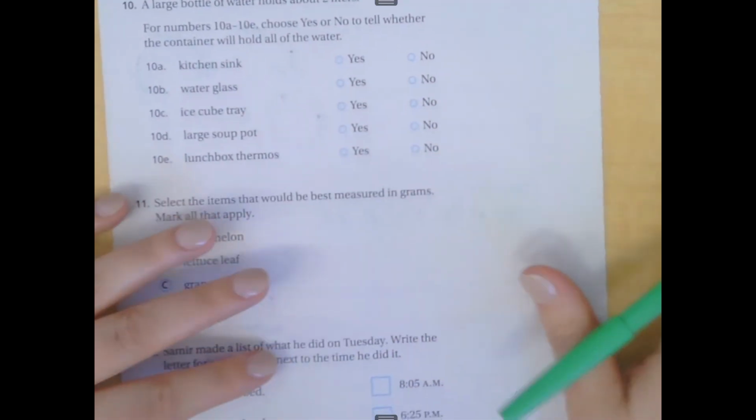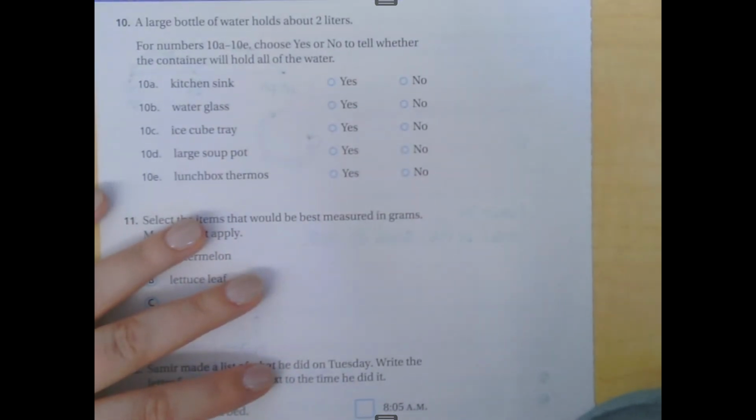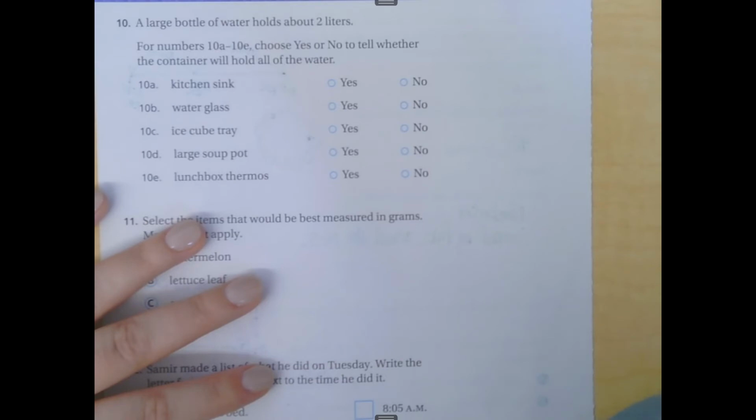All right, a large bottle of water holds about 2 liters. We also talked about how 2 liters is like those 2-liter bottles of soda, right? For numbers 10A through 10E, choose yes or no to tell whether the container will hold all of the water that's in the 2-liter bottle. Think about those big 2-liter bottles of soda. Kitchen sink. Would a kitchen sink hold 2 liters? Yes.